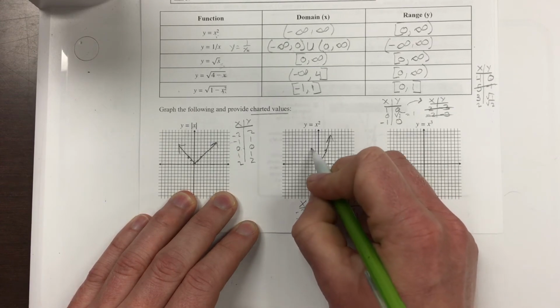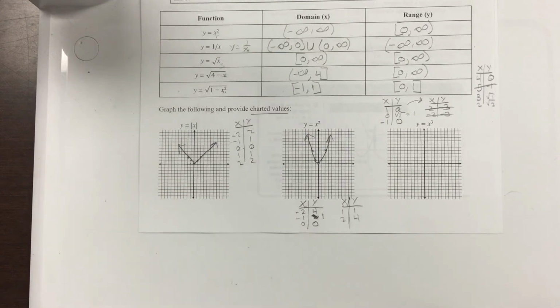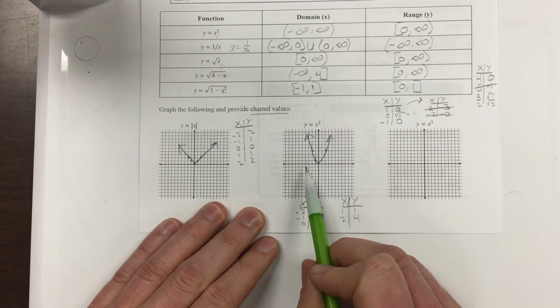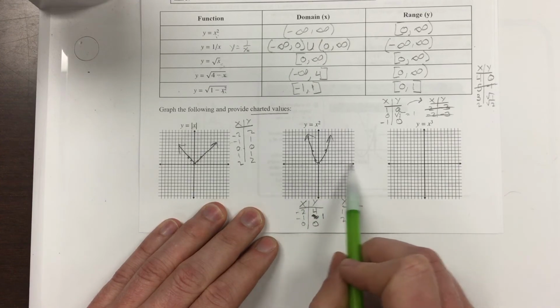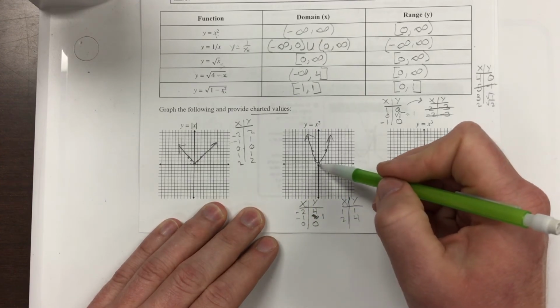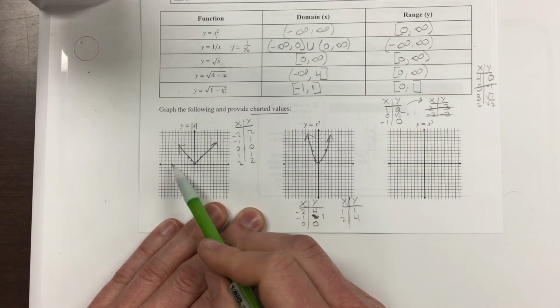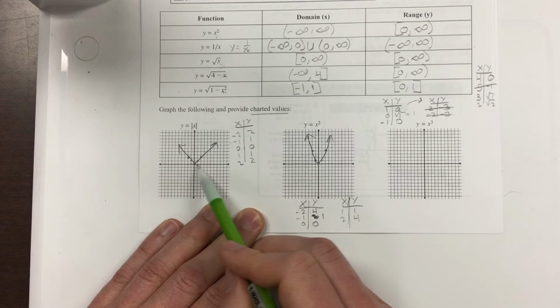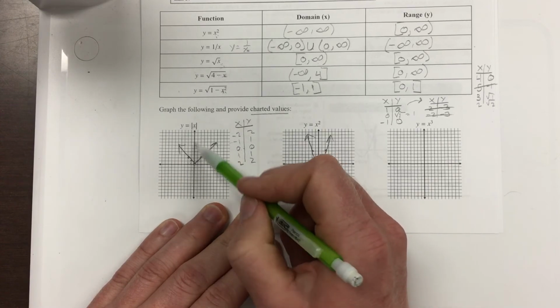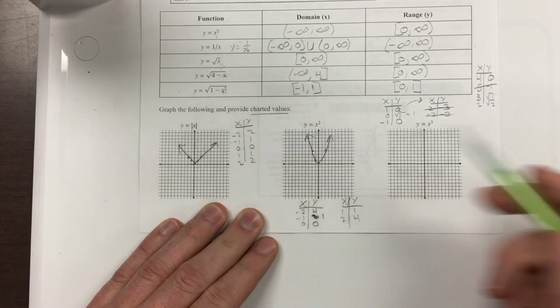So this is the standard x squared function, which is basically like a U, with its domain being all reals, but its range being from 0 to infinity. Same thing with the absolute value. Domain is all reals, range is 0 to infinity.